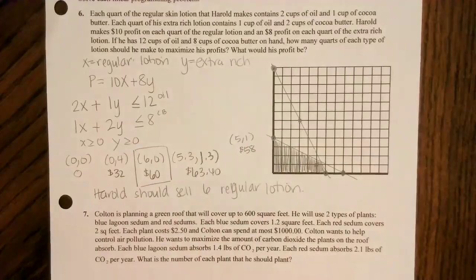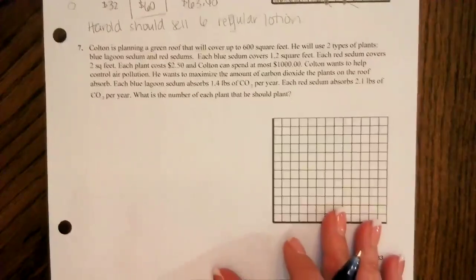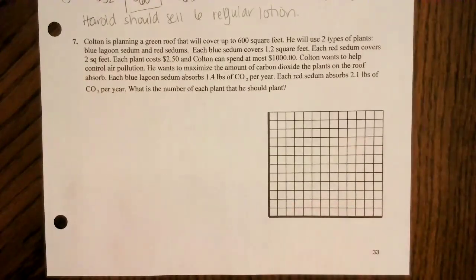For the maximum profit. All right, one last one we're going to do here together. It says Colton is planning a green roof that will cover up to 600 square feet. He will use 2 types of plants, the blue lagoon sedums and the red sedums. Each blue covers 1.2 square feet. Each red covers 2 square feet. Each plant costs $2.50, and Colton can spend at most $1,000.